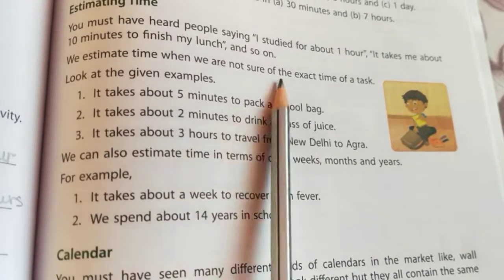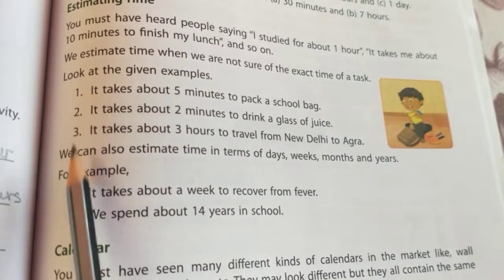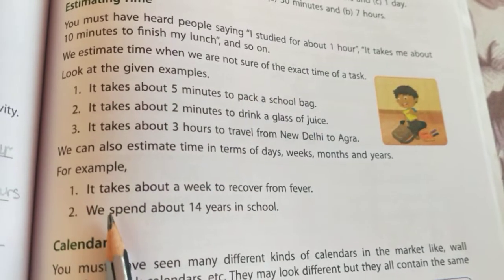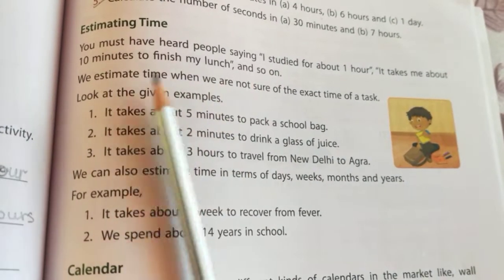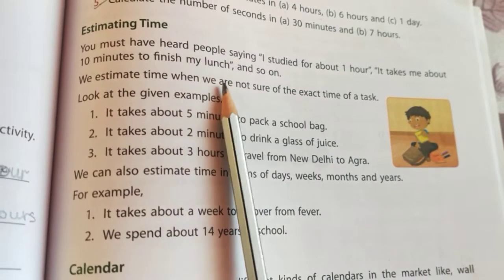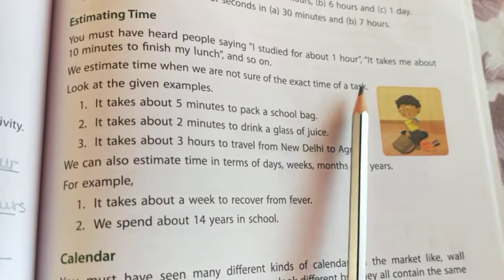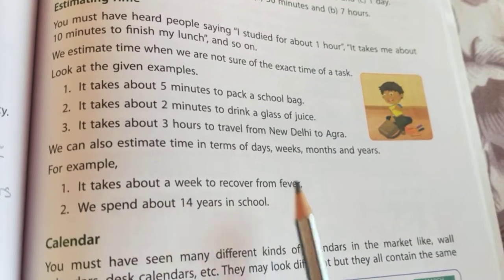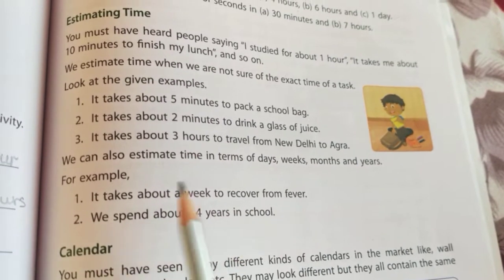These are not the exact time limits. These are just estimations of time. Why do we use estimation of time? When we are not sure of the exact time of a task. It may take more than 14 years or less than 14 years to complete school.